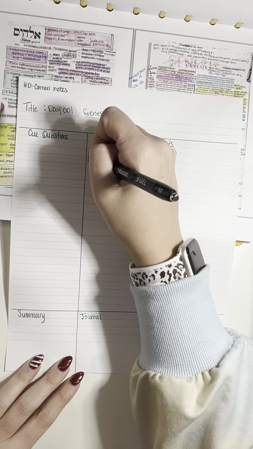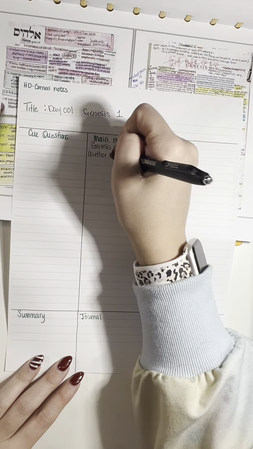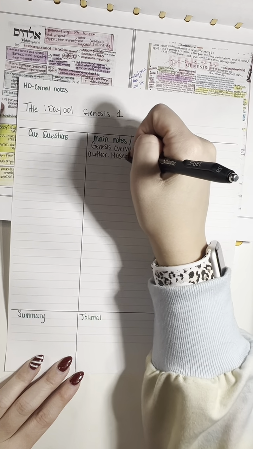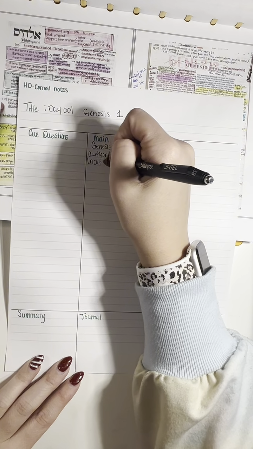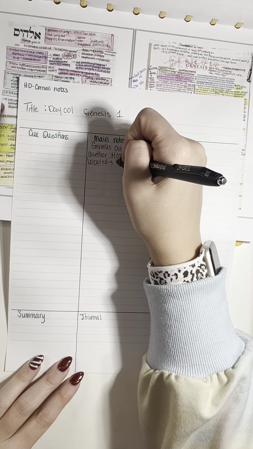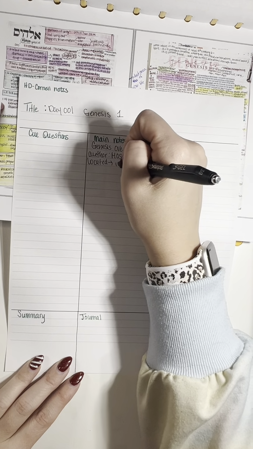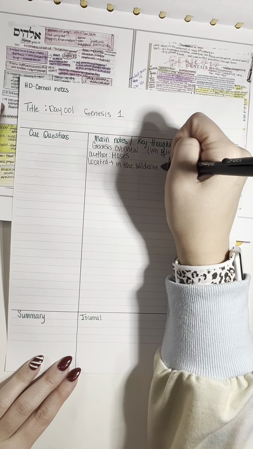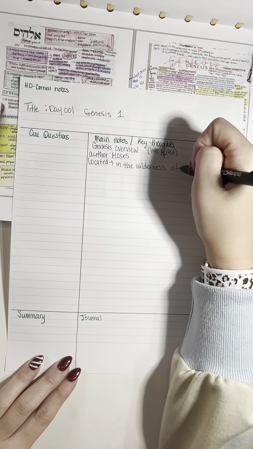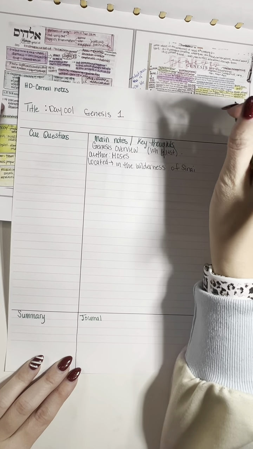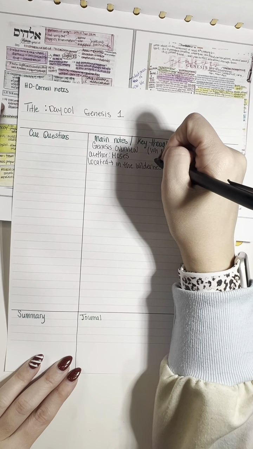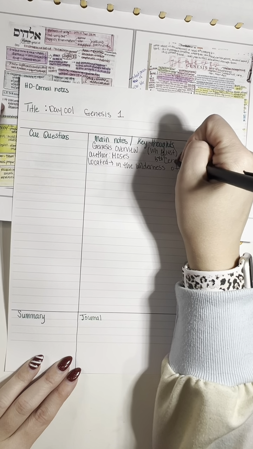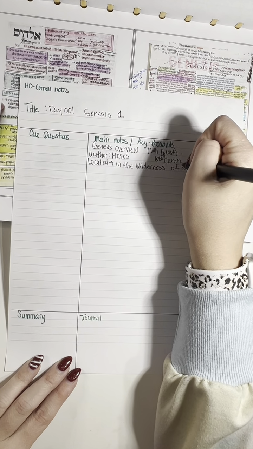So the author we know is Moses. He is located in the wilderness of Sinai. It was 15th century BC.